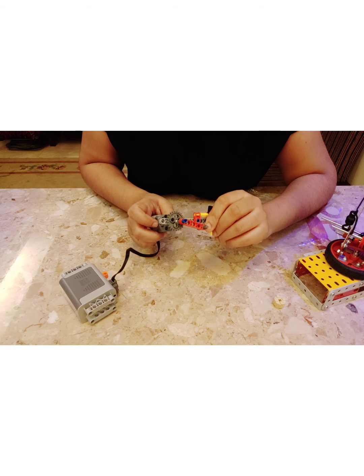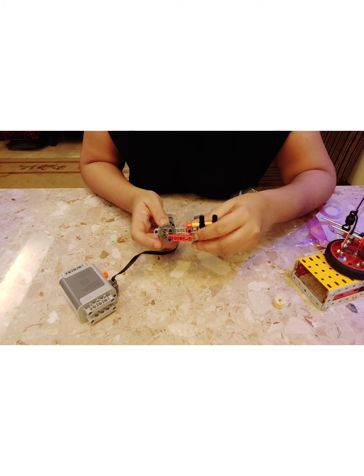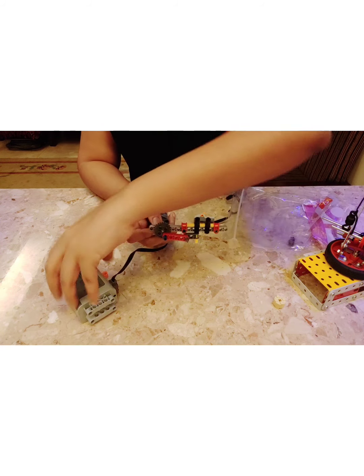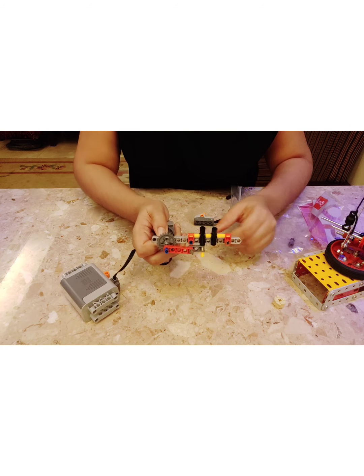And I attach this to this. What I was doing manually is now going to happen with the help of a motor. Let's see how it operates. Do you see how it's operating?